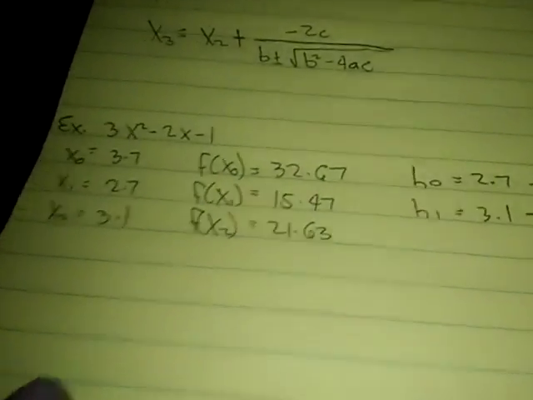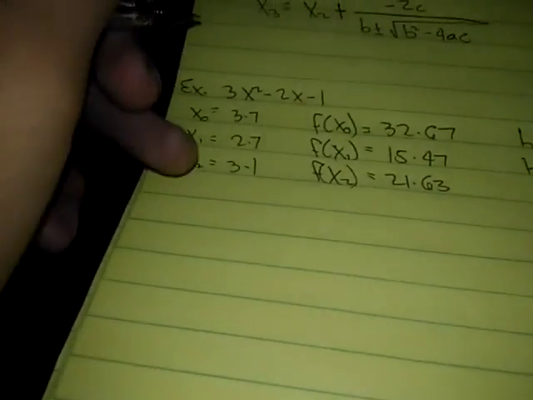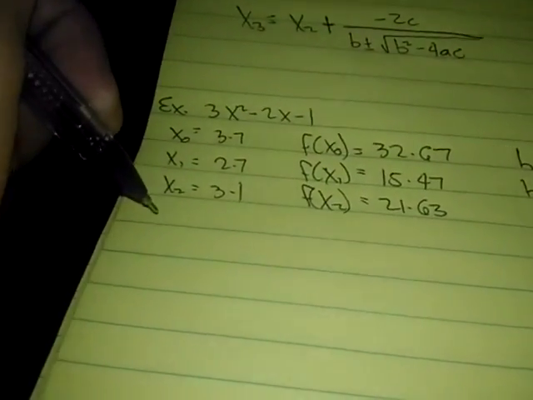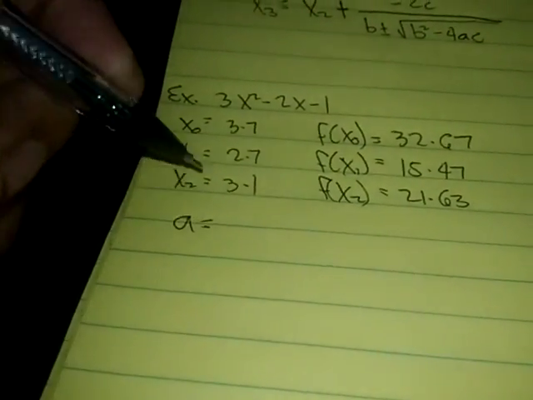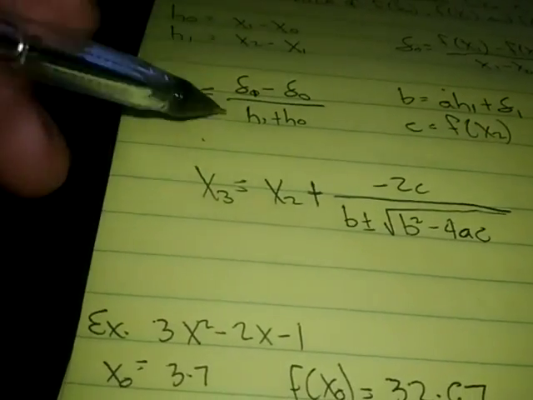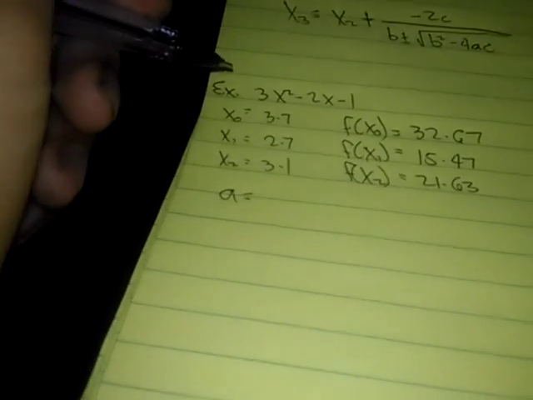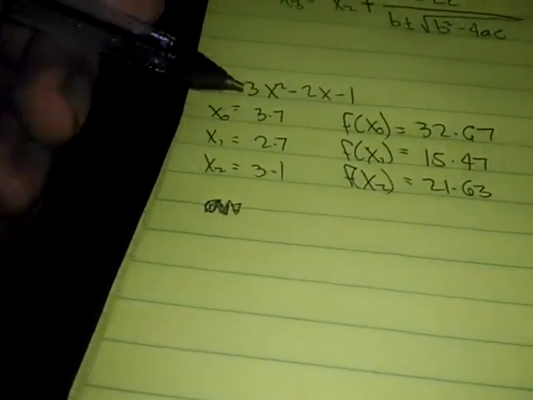After nito, next, yung value ng a. A is equals to, ayan, substitute the value. Hindi pa pala. Delta pala muna tayo.